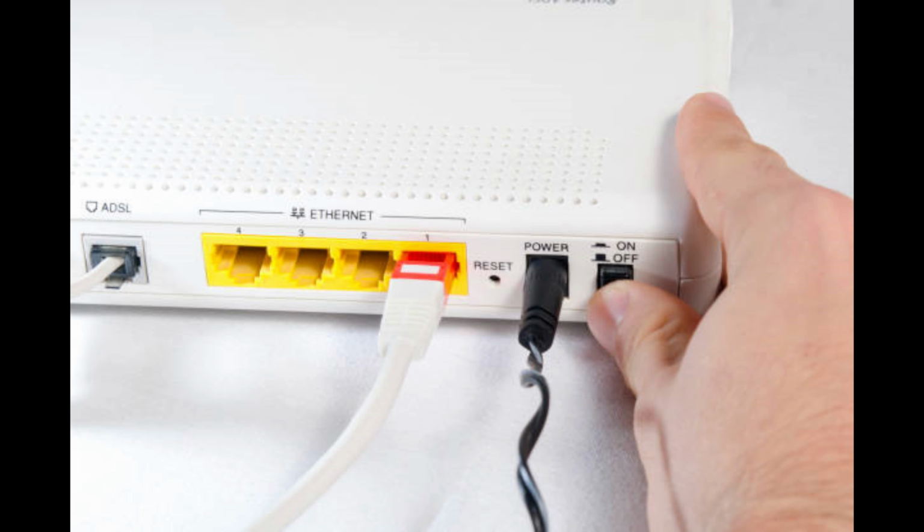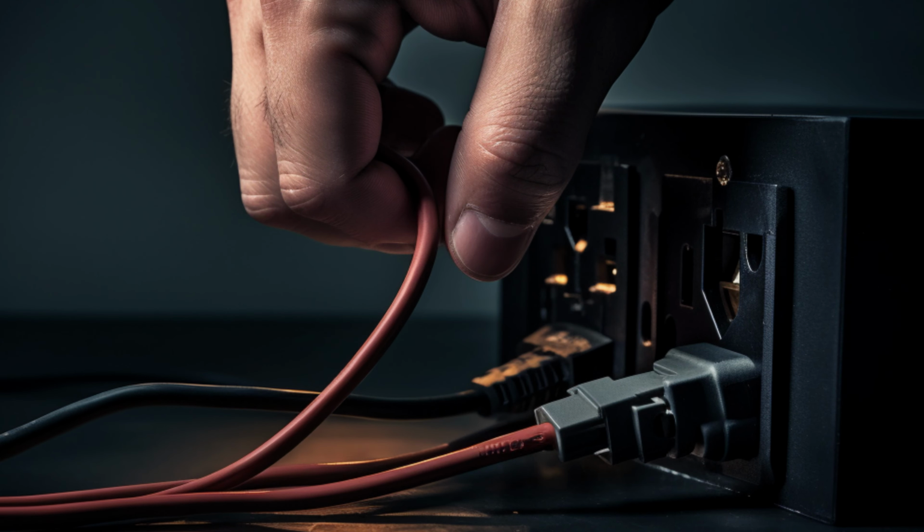Restarting your router can often work wonders in resolving connectivity issues. Here's how you can do it. Locate your router and unplug its power cable. Wait for about 30 seconds. Plug the power cable back in and wait for the router to fully reboot.